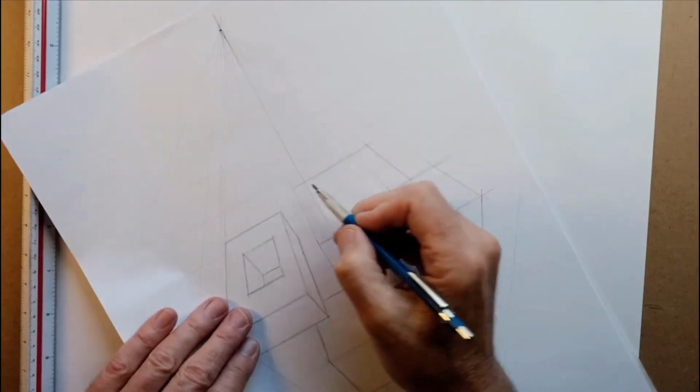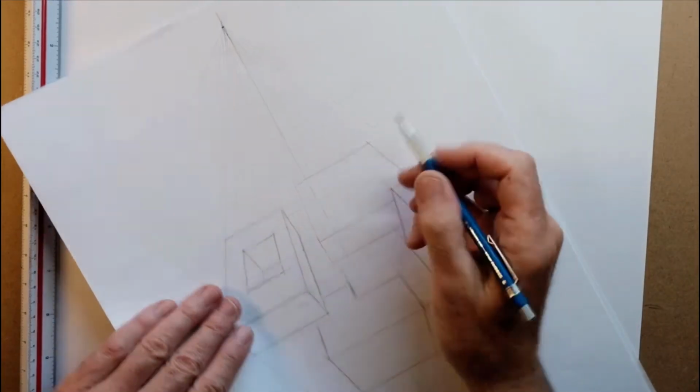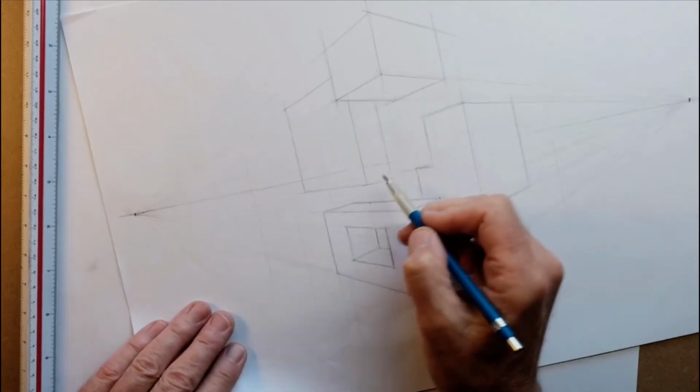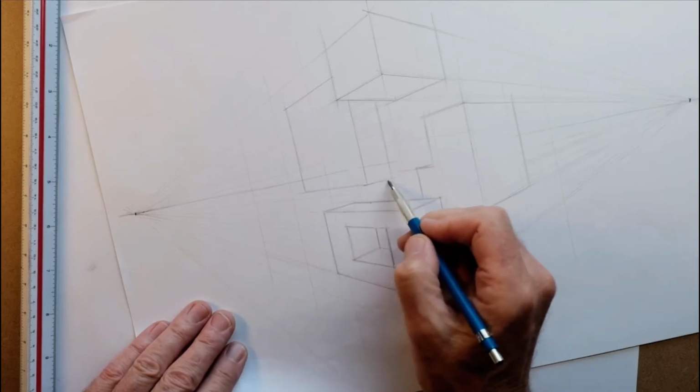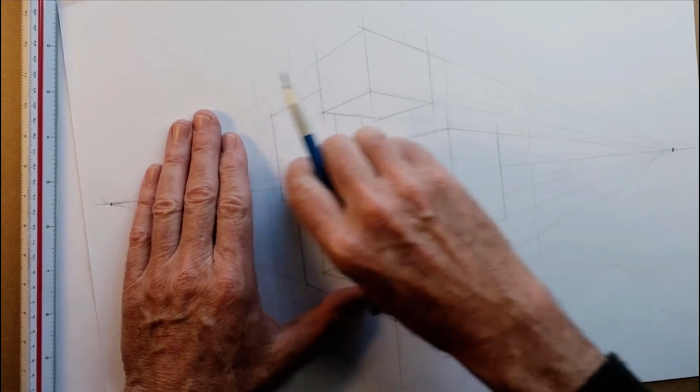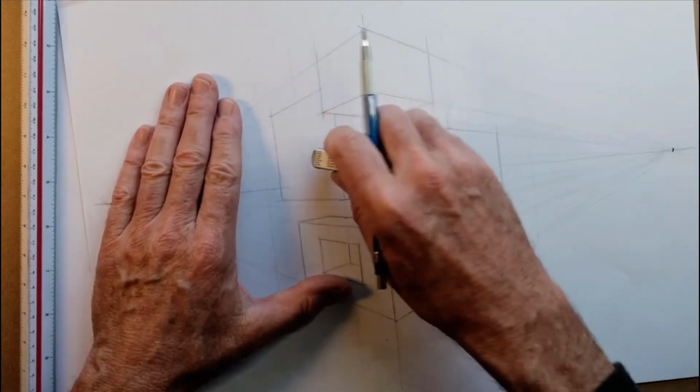Okay, so I've just drawn this and I brought it down to here. Now these are almost horizontal here because they are close to the horizon, and that's the effect you get when you're drawing lines close to the horizon.